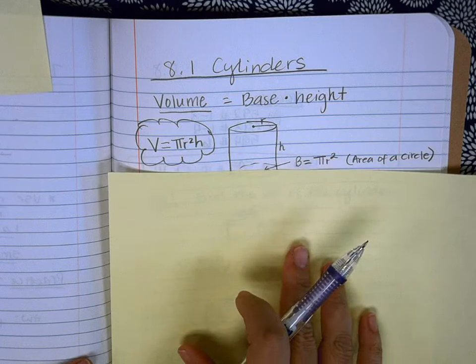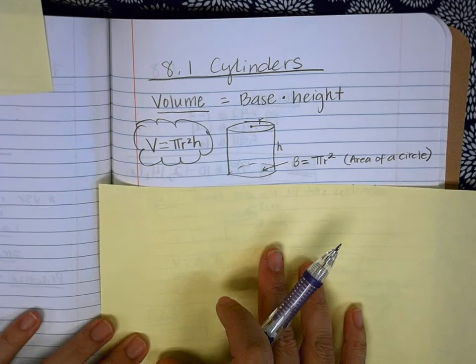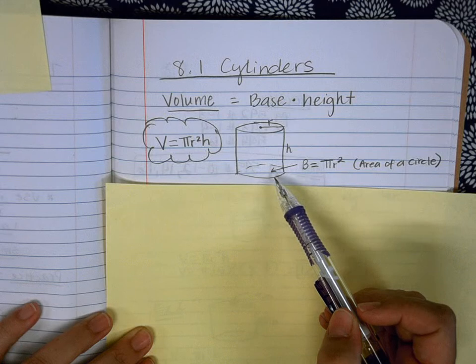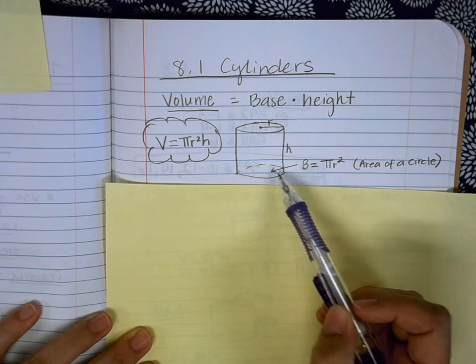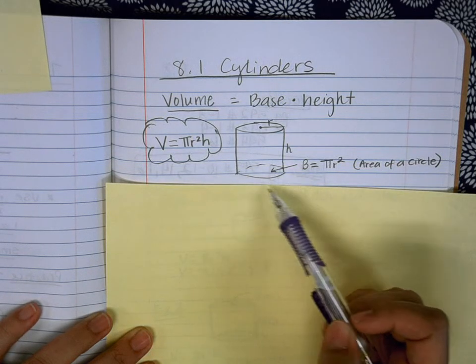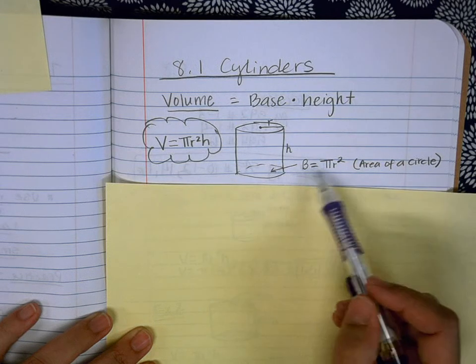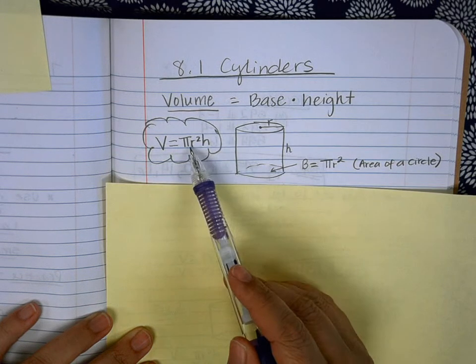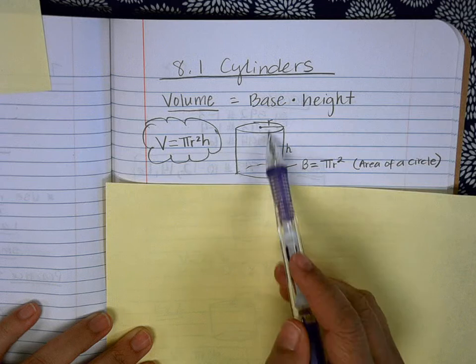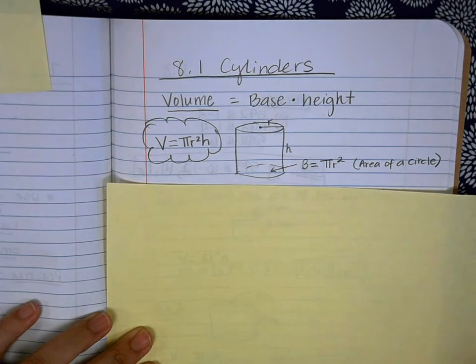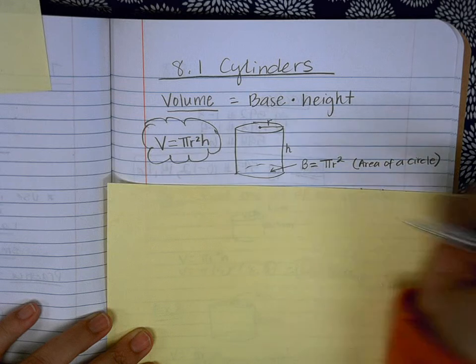Okay, so here's your picture. So this is where the formula comes from. So you have your picture of your cylinder. You have a base, right? And your base is pi r squared, right? Because that's a circle. And so then you just take that pi r squared and you multiply that times the height, which is h in this picture.